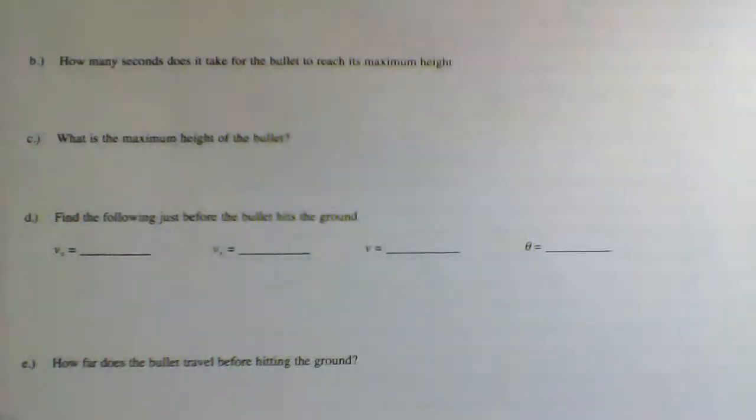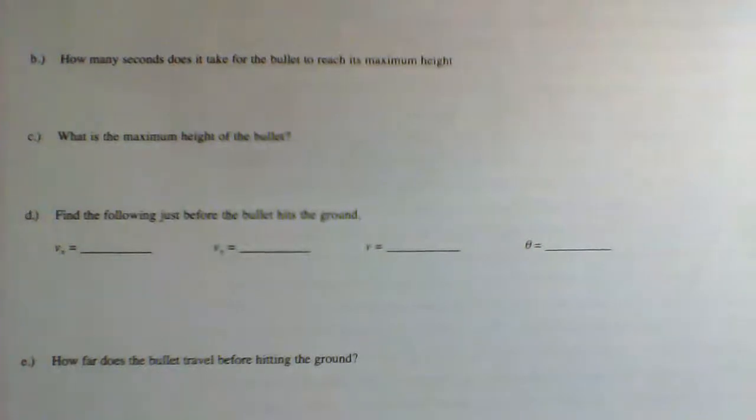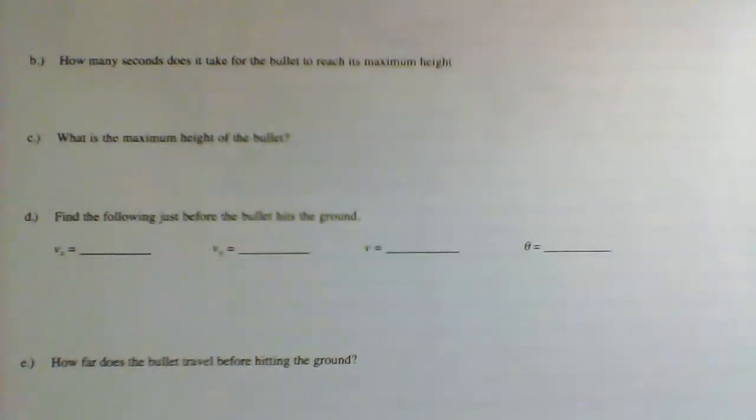All right, this is the continuation of question number 4 on homework 6. It says a rifle with a muzzle velocity of blah blah blah is fired from ground level at an angle of blah blah blah. We already answered in part A of this. What's the velocity, magnitude, and direction at its maximum height? How many seconds does it take for it to reach its maximum height? And then what is the maximum height of the bullet?